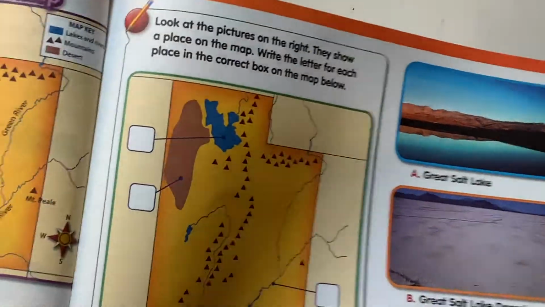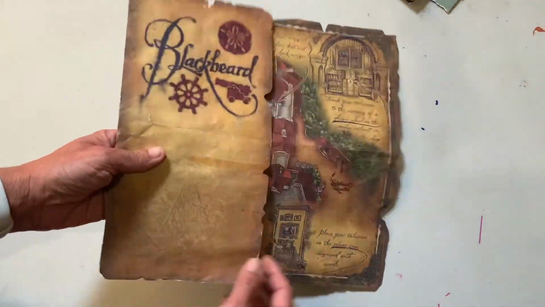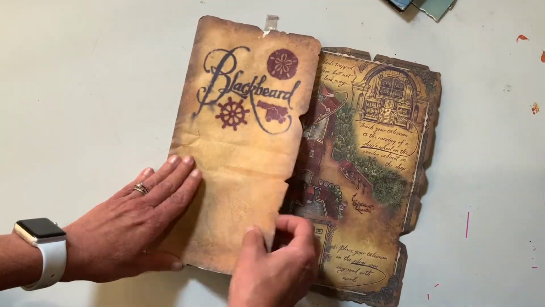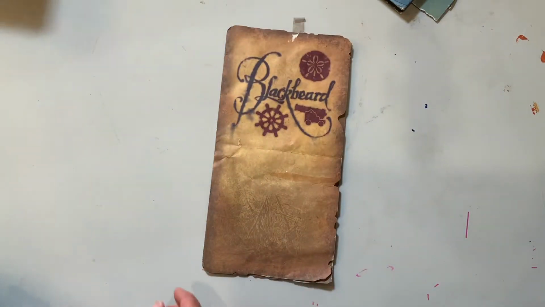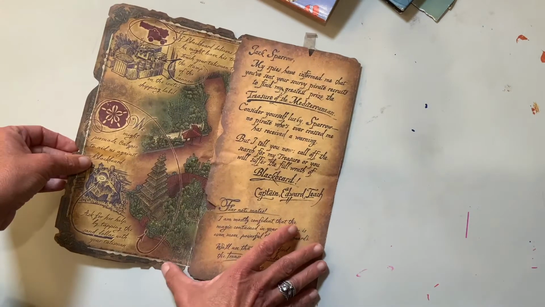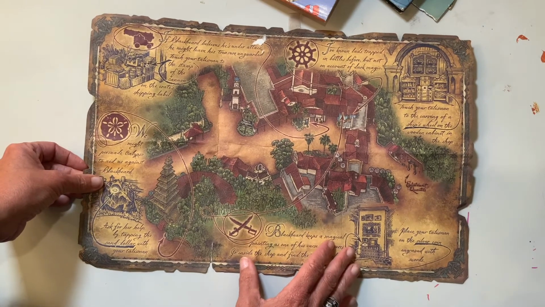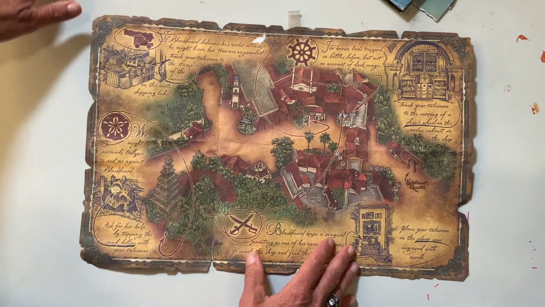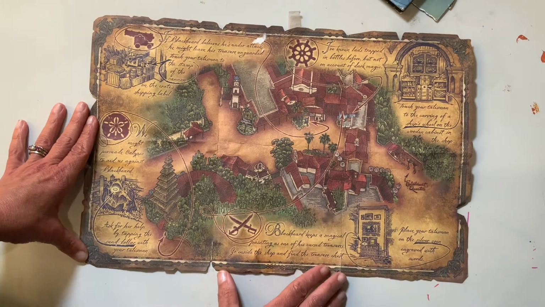Let's look at a pirate's map. I think it would be cool if we made a map that looked like this. This is Blackbeard. He was a famous pirate. And I got this at Disney World in a pirate exhibit. I think it would be cool to make a map that looked like this, like an old pirate would have. A long time ago, pirates would take someone's treasure chest that was filled with jewels and coins, and they would go to a secret place to bury it, and they would come back later to get it.